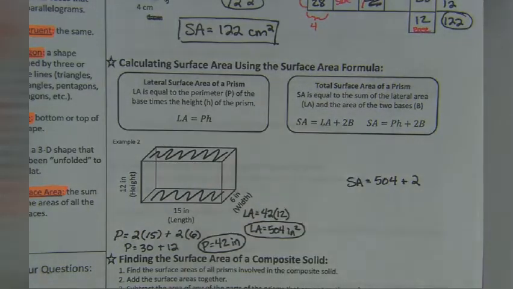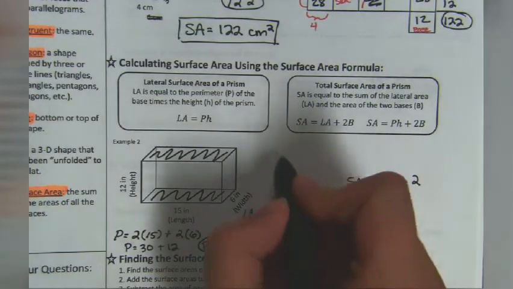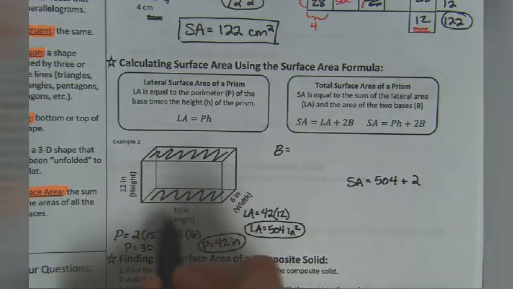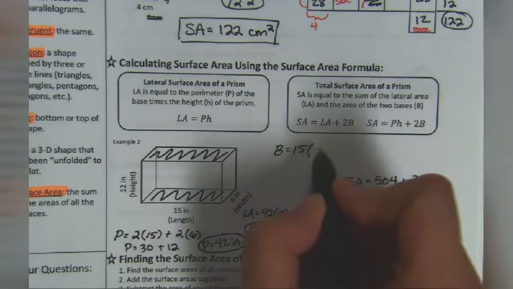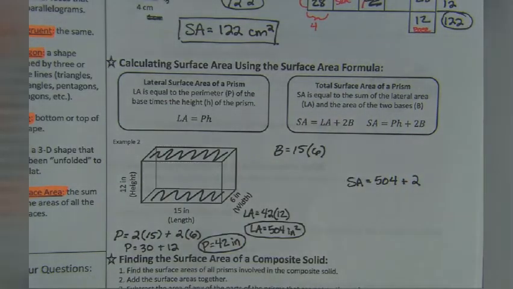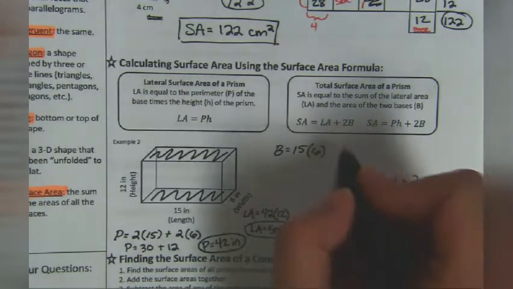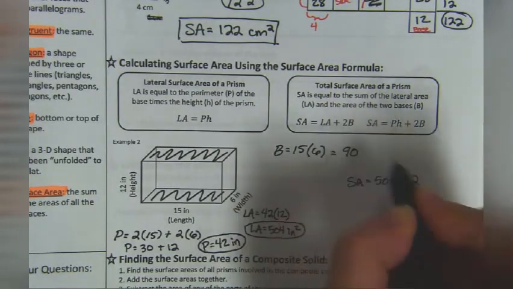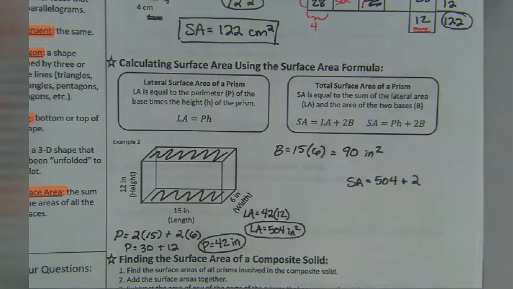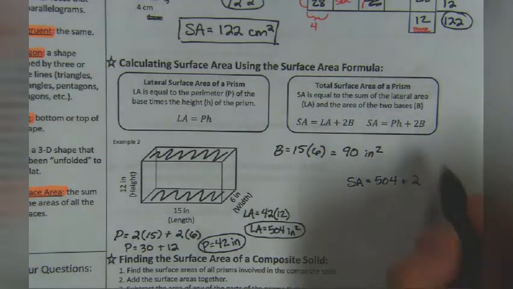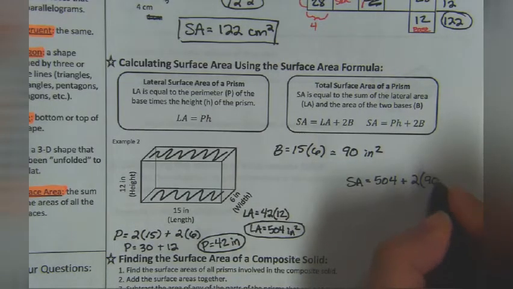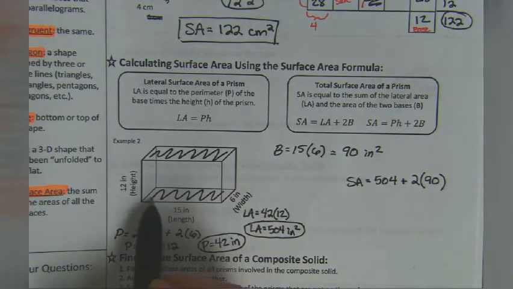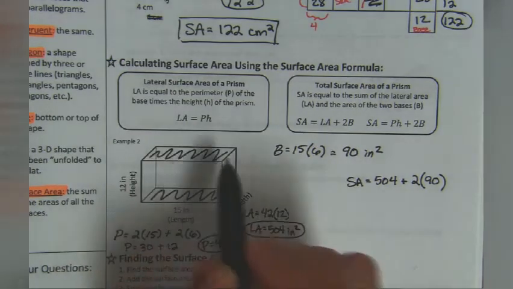Before we can do anything else, we need to find the area of the base. To do that, we have the length, which is 15, times the width, which is 6. That gives us 90 inches squared. Now I'm going to multiply 2 times 90. The reason I have 2 is because I have the bottom base, I also have the top base, so I have 2 bases.